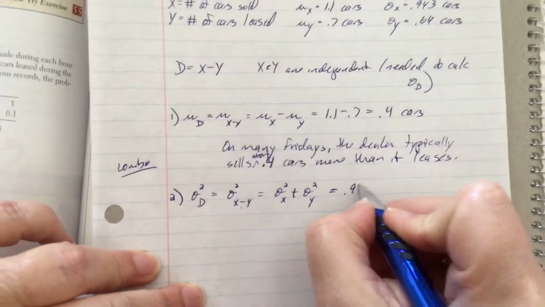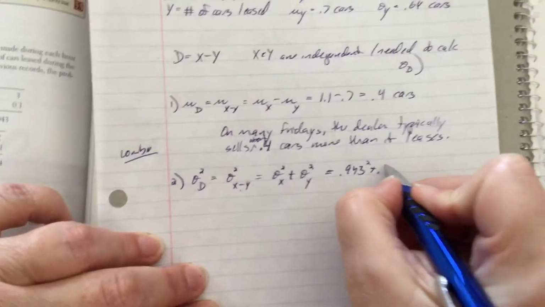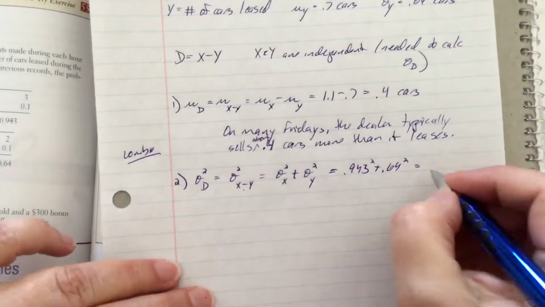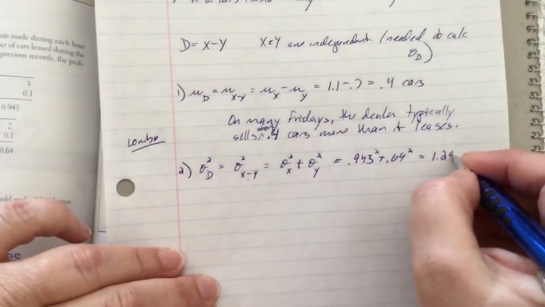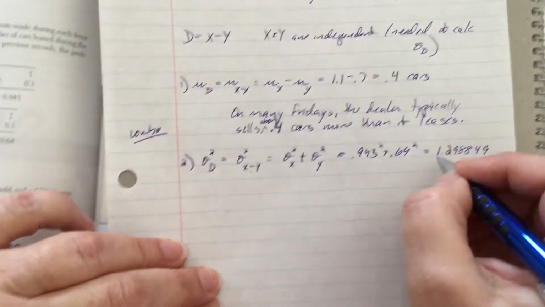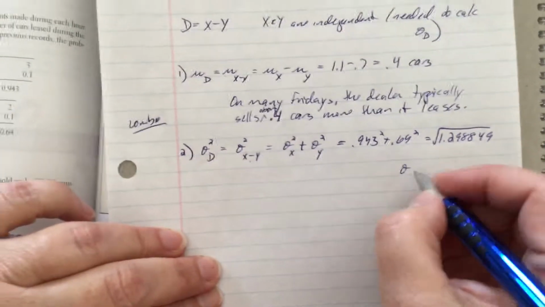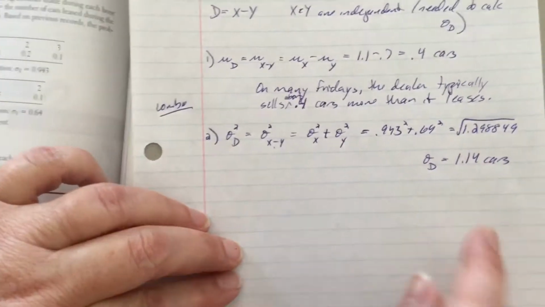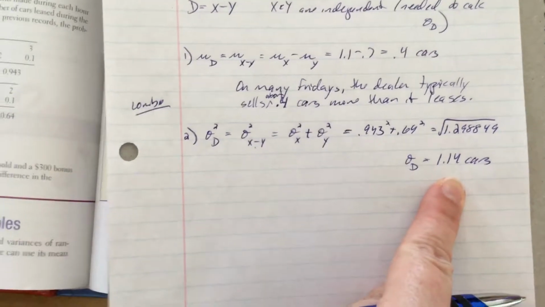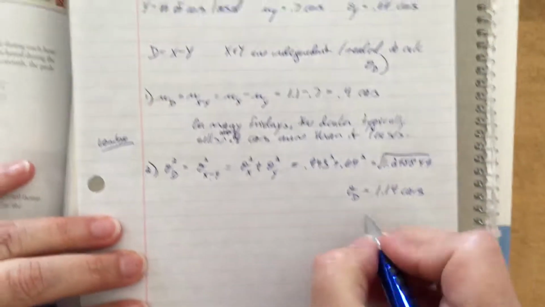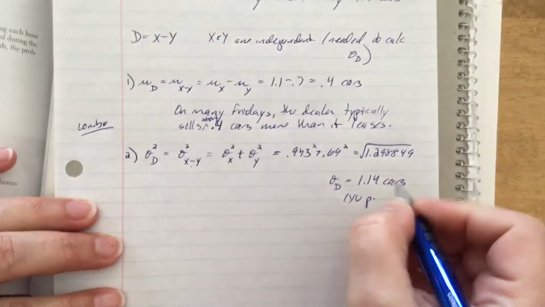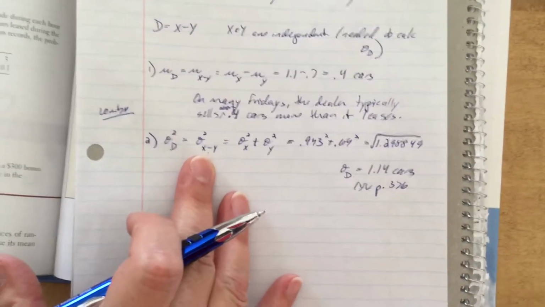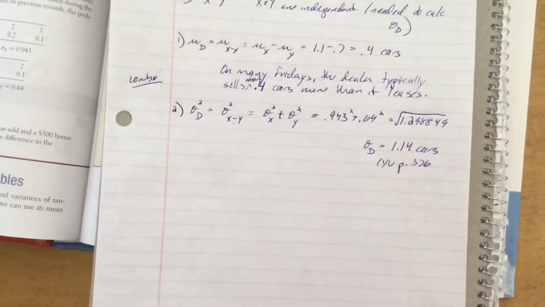So I would take 0.943 and square it, 0.64 square it, I forget what I got, 1.2988849. Take the square root in order to get the standard deviation. So again, it would be 1.14 cars. And that is the exact same thing as the check your understanding on page 376. Okay, because no matter whether you're adding or subtracting, standard deviation always adds.